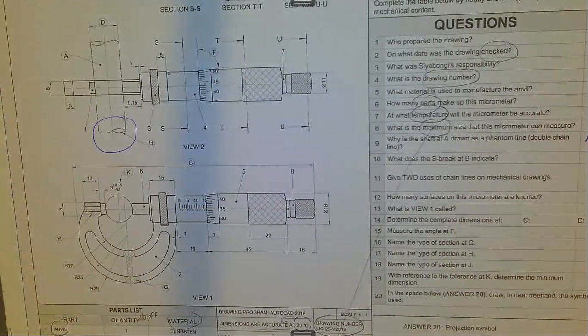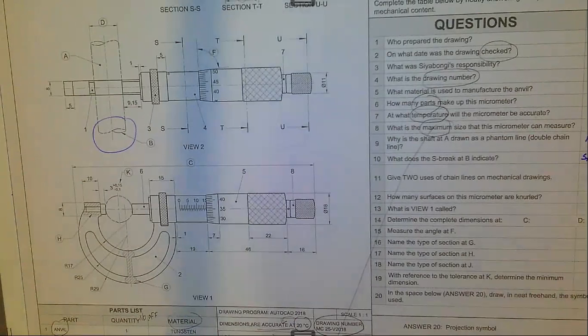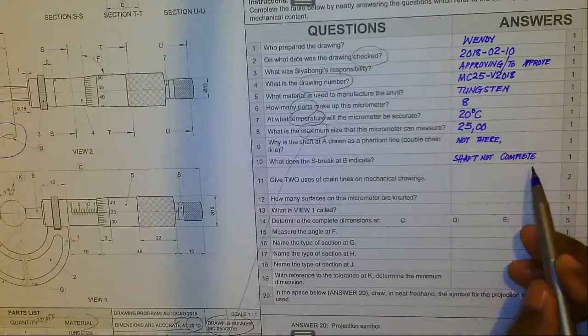So technically we would say that the shaft is not complete. So the shaft is not complete.